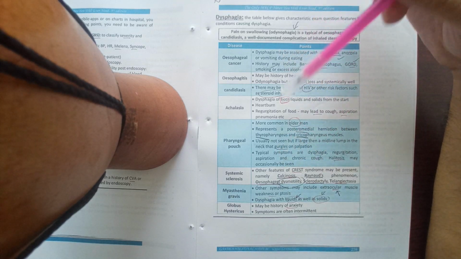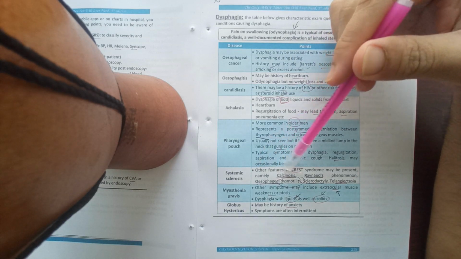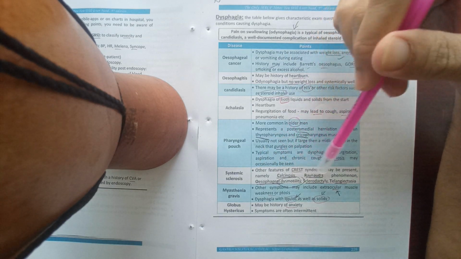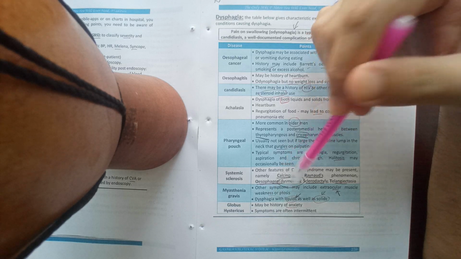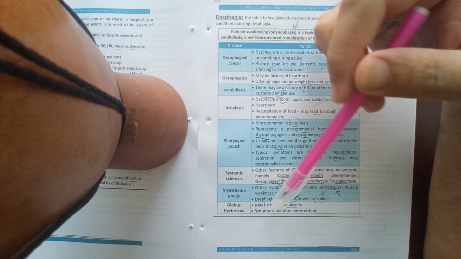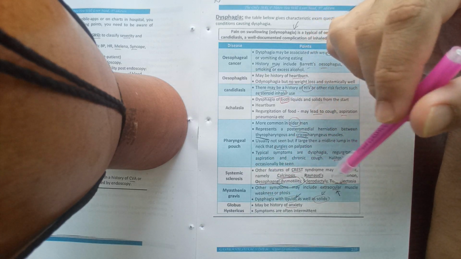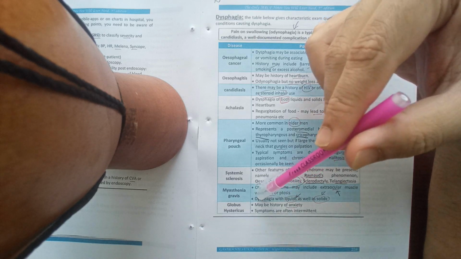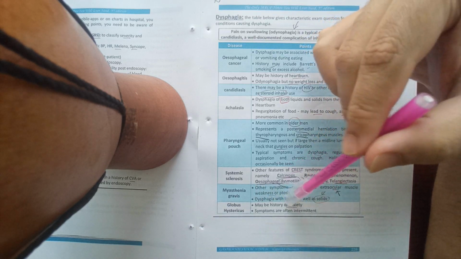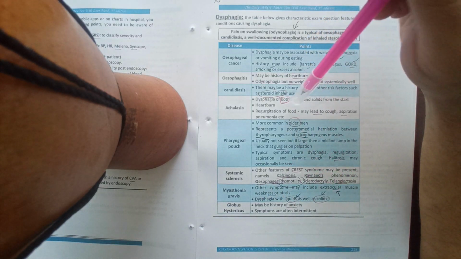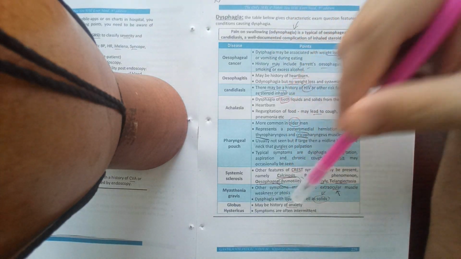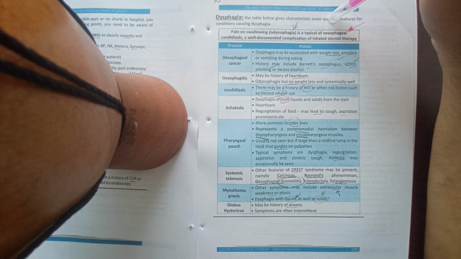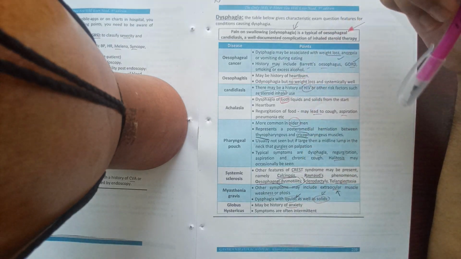We already studied this. In systemic sclerosis, CREST syndrome may be present: calcinosis, Raynaud phenomenon, esophageal dysmotility, sclerodactyly, and telangiectasia. Myasthenia gravis may include extraocular muscle weakness or ptosis, with dysphagia for both liquids and solids. Achalasia is both too. Globus hystericus may have a history of anxiety, and symptoms are often intermittent.